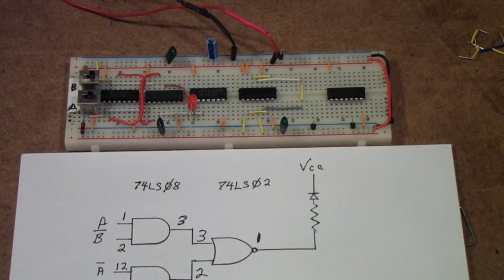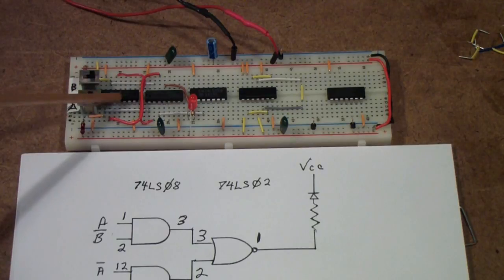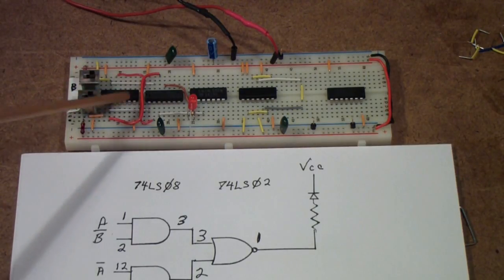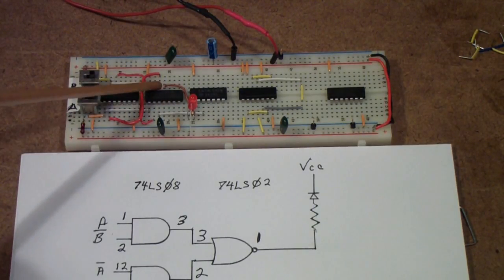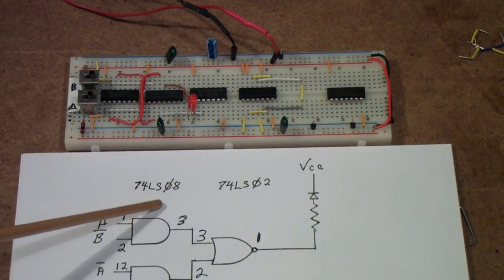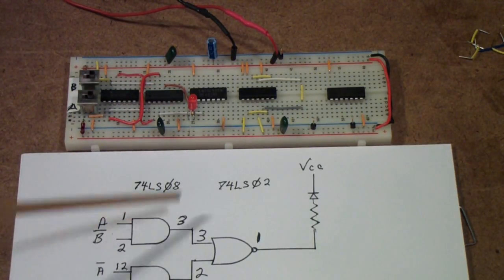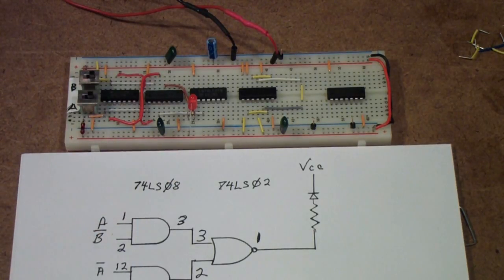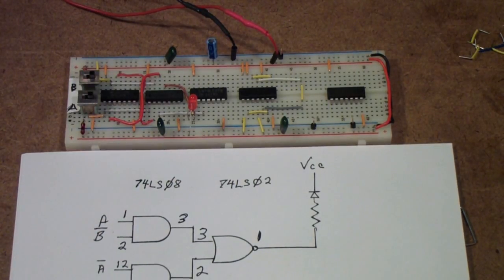Now, the switches are on the left, labeled A and B. The chip next to that is the inverter chip. Next to that is the AND chip. In this case, it's a 74 LS08. And by the way, you may notice that I tend to use LS chips.